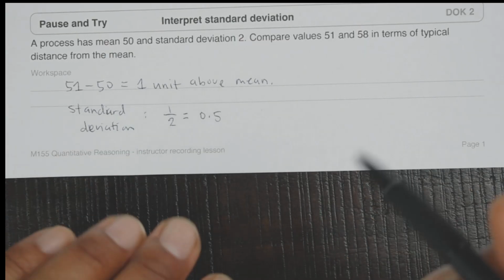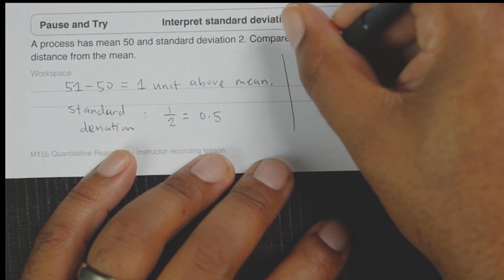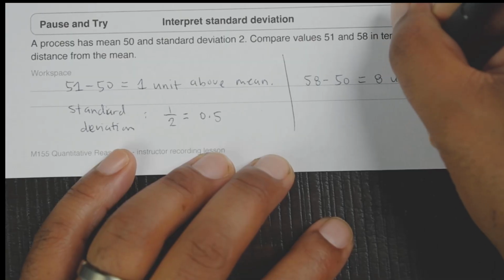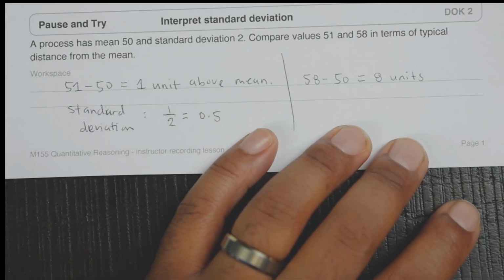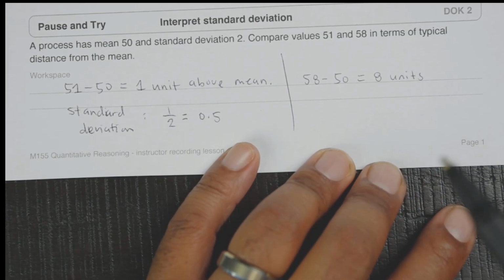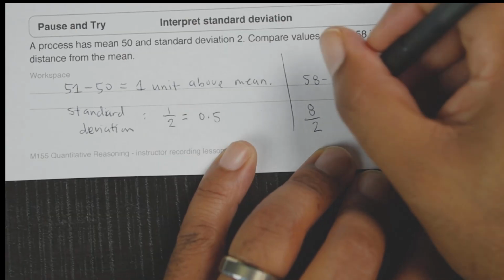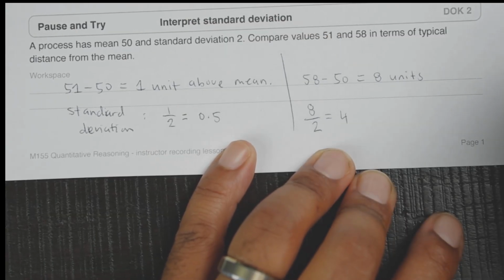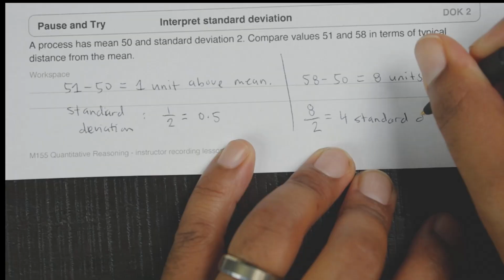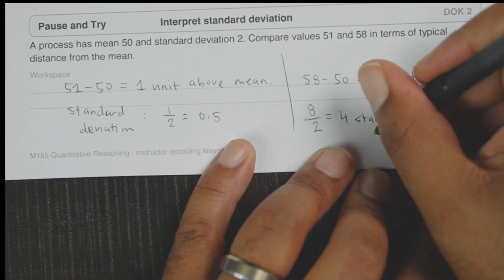Now think about 58. 58 minus 50 is 8 units, which is a great deal. 8 units divided by 2 is equal to 4. So that would be 4 standard deviations above the mean.